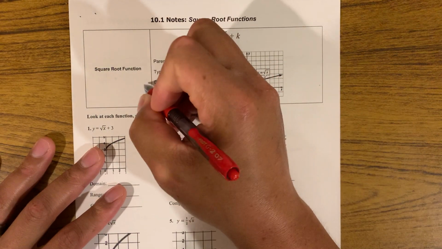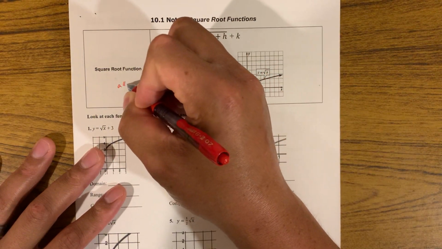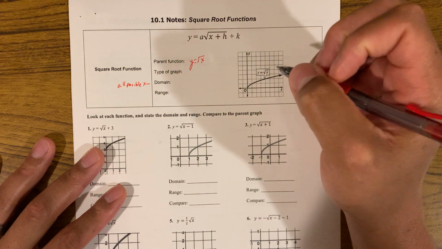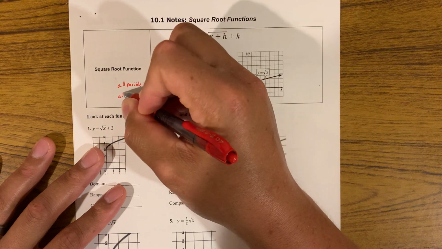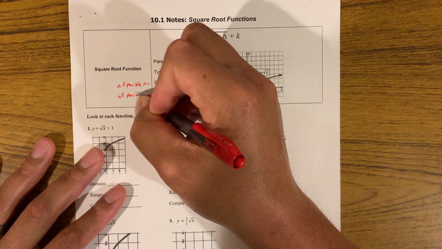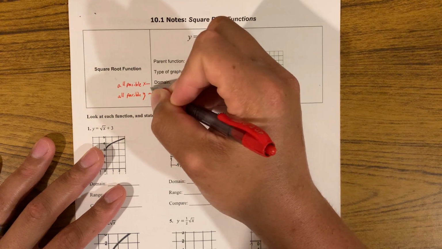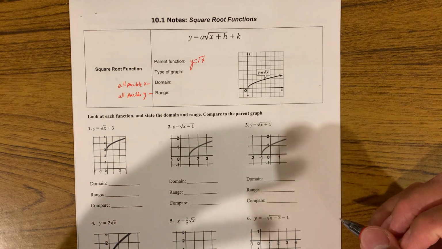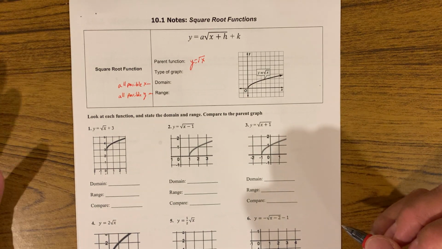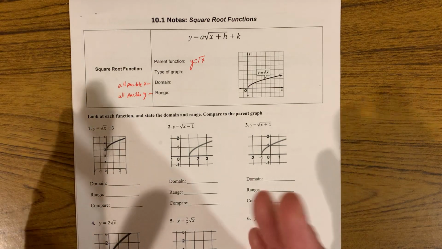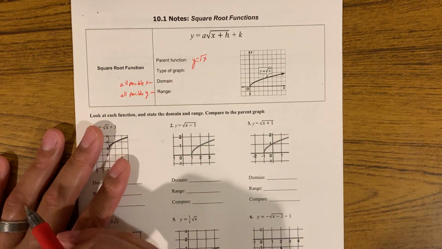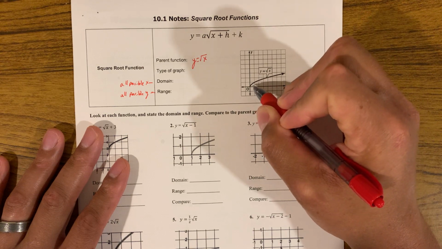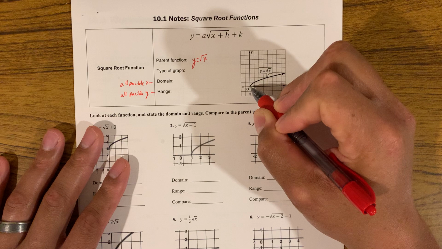Now remember, domain is all possible x values, and I'm writing that really small there, and range is all possible y values, okay? That's what domain and range are. And in previous stuff that we've dealt with, like the parabolas, the domain was really easy because it was just always all real numbers. Parabolas go to the left forever and they go to the right forever. But with a square root function or a radical function, they only go in one direction.